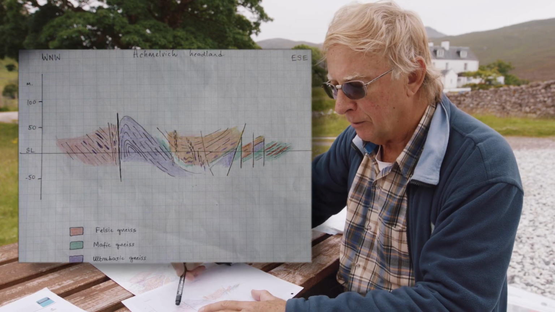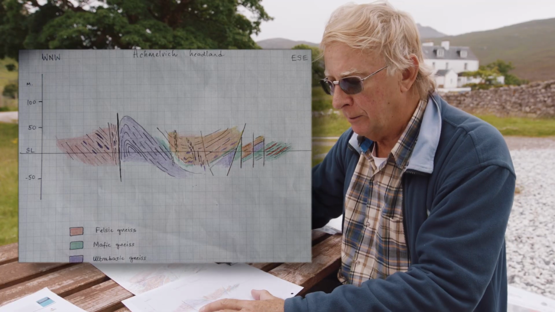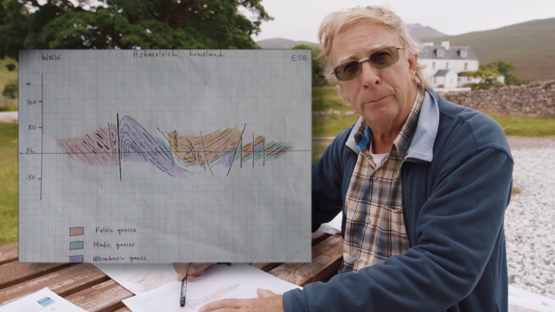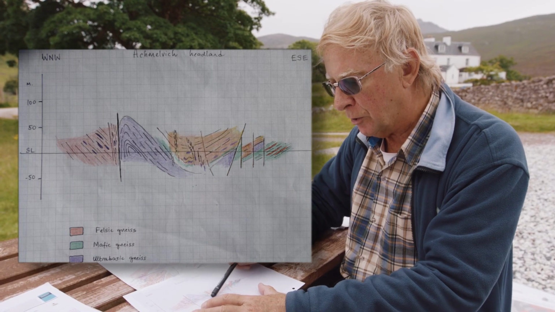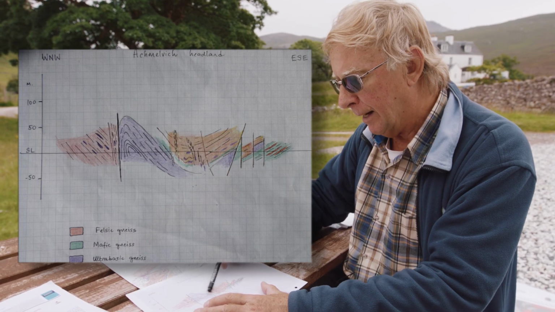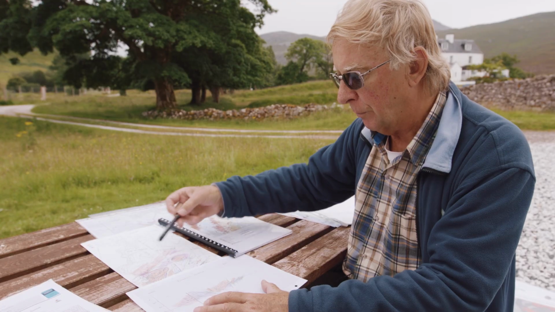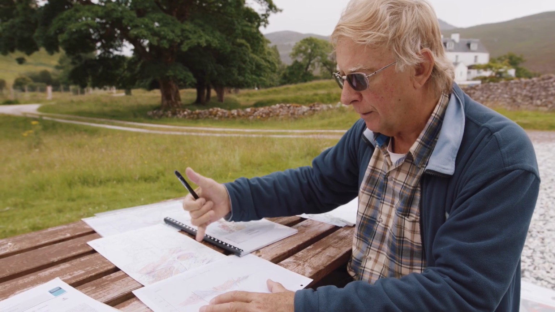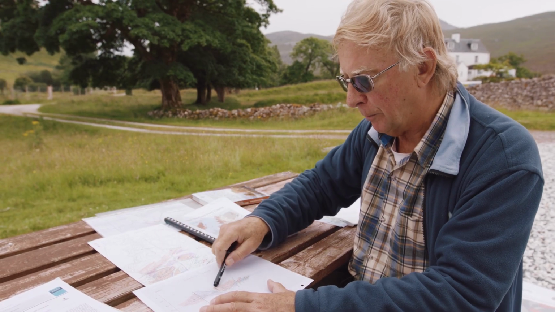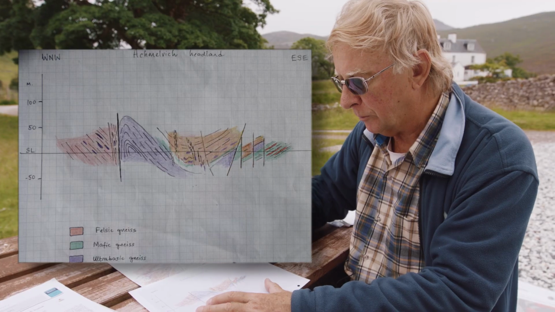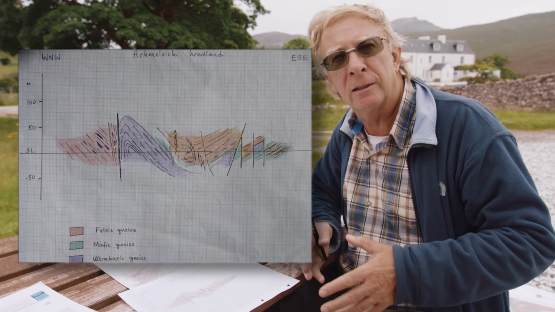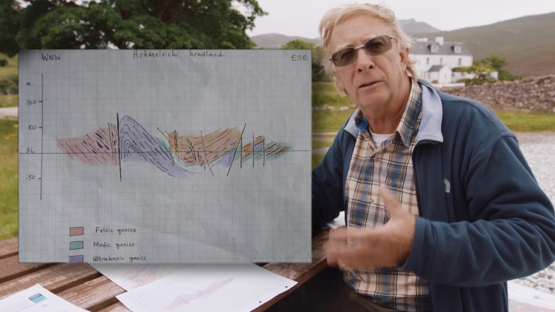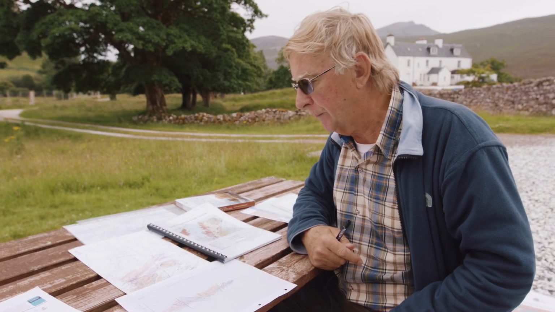So felsic gneiss, the lines are the foliation planes, the boudins are the mafic boudins within the tonalitic gneiss, big tight fold structures in the mafic gneiss, and a synclinal axis plunging in this direction through the middle of the hillside up here, cut by late faults, and this is the kind of cross section that you would construct across a Laxfordian type deformation area.